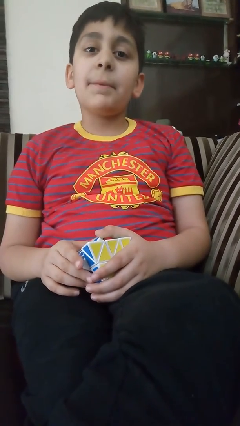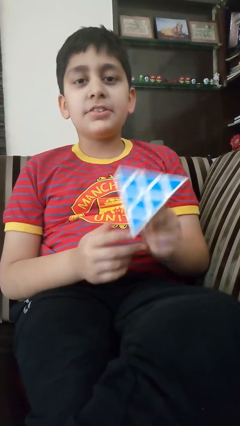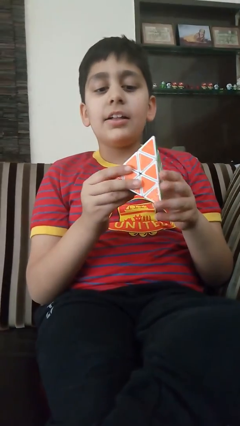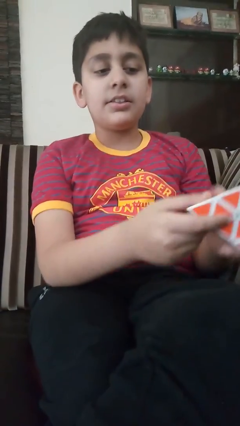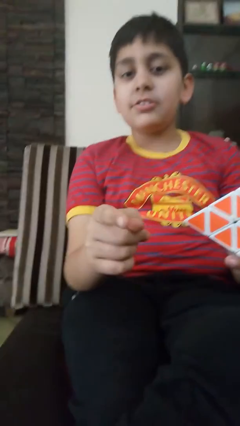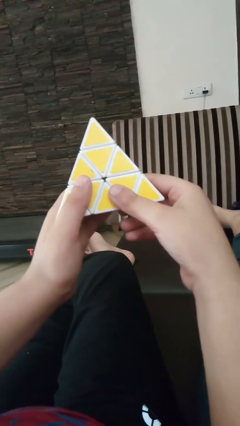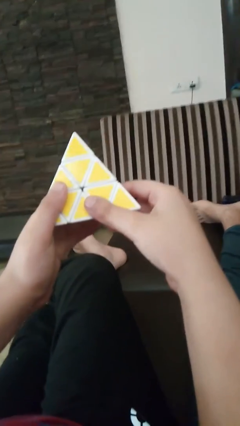So, today's topic is how to solve a pyraminx, also known as the pyramid cube. First of all, I want to tell you the steps. I have told you in the previous video about the steps. So, let's get started. This is, as we all know, the right triangle, a small right triangle.